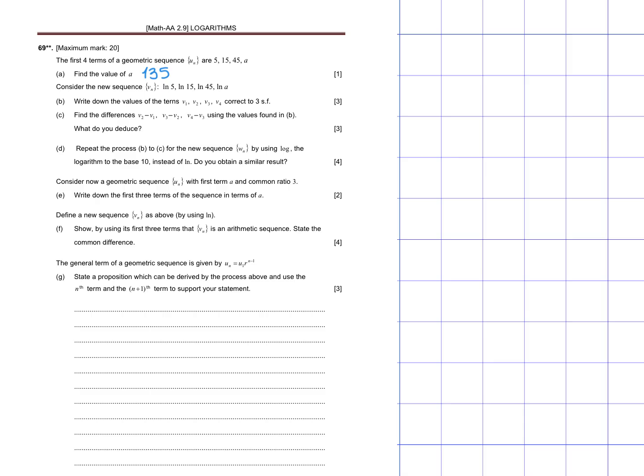So you need your graphing calculator for this. So V1 is 1.61, then V2 is 2.71, V3 is 3.81, and V4 is 4.91. So when you find the differences of each of these, that's going to be 1.1, that's going to be 1.1, and that's going to be 1.1. So the difference is 1.1. It's an arithmetic sequence.